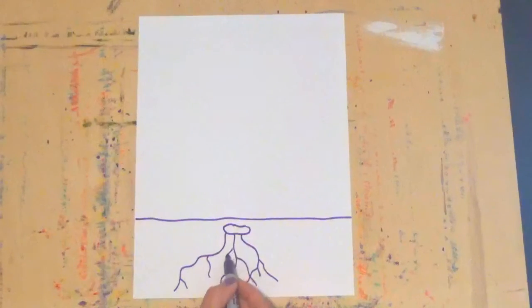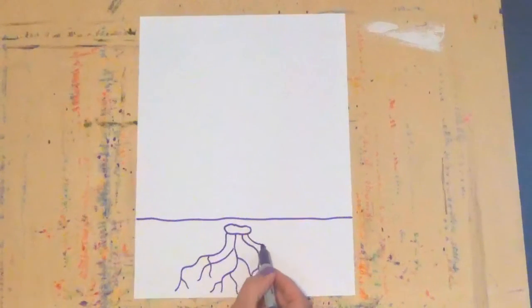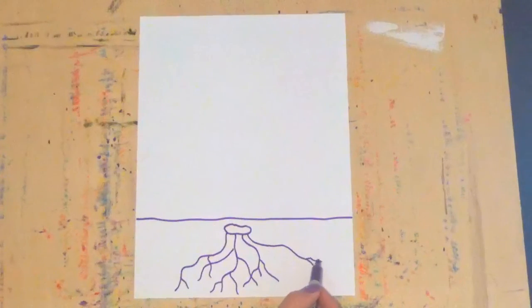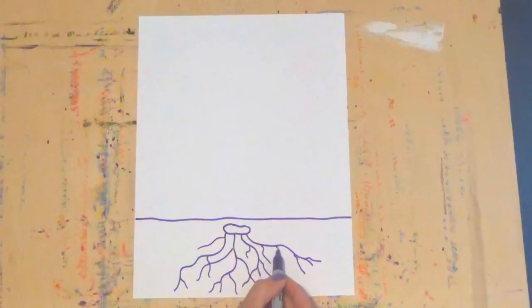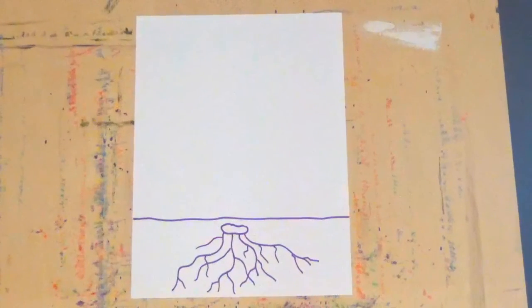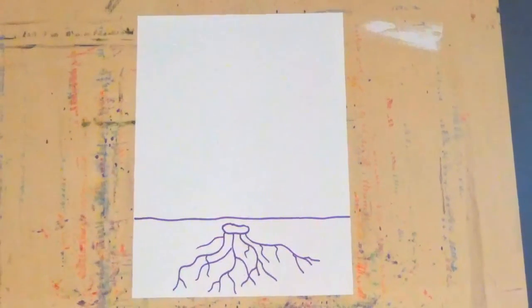There's usually quite a few roots once the plant has had a chance to grow and establish itself in the ground. Just little wavy, squiggly lines.